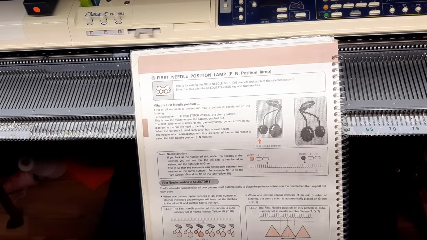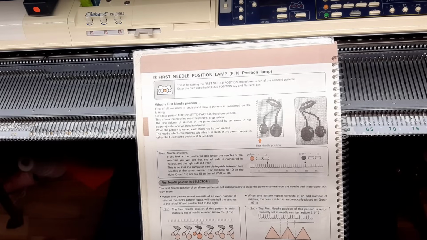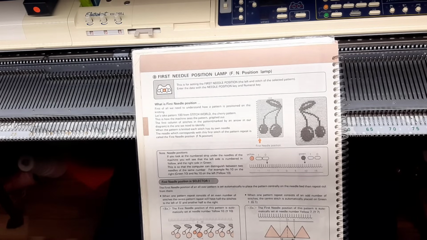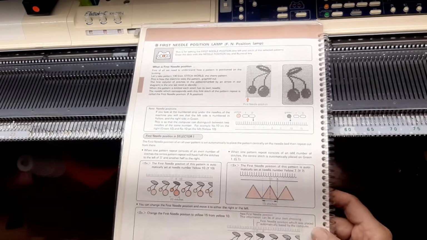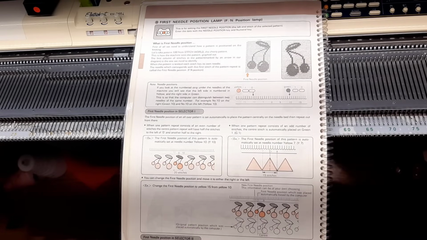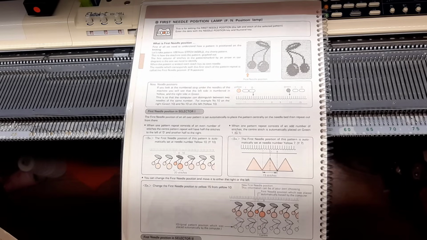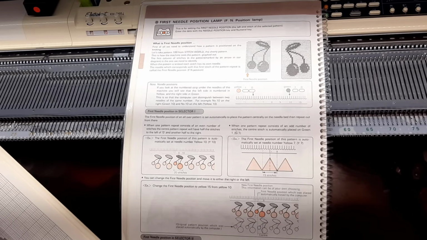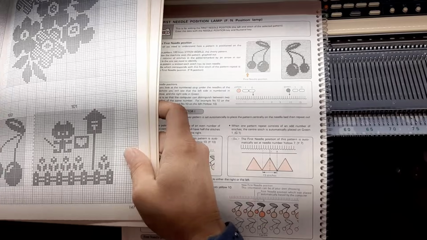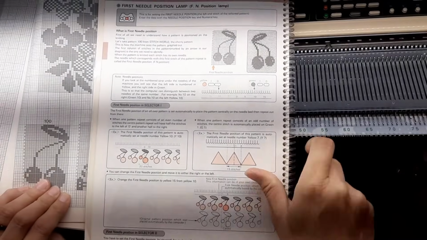First of all, we need to understand how a pattern is positioned on the knitting. Let's take pattern 100 from Stitch World, the cherry pattern. This is how the machine sees the pattern as it is graphed out. So if we look at Stitch World, hang on here, Stitch World, 100. Okay, here it is in your Stitch World book. That is pattern 100.